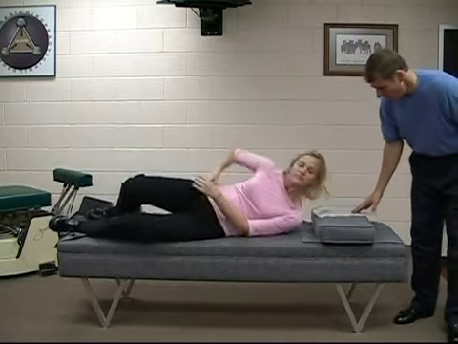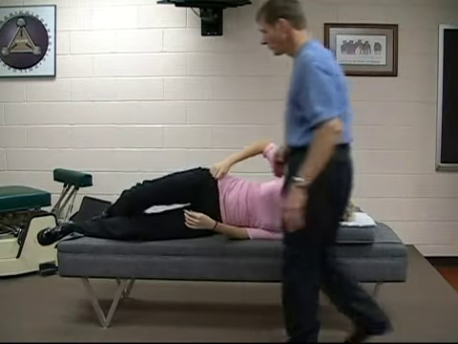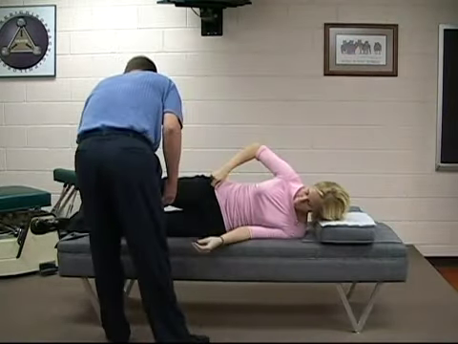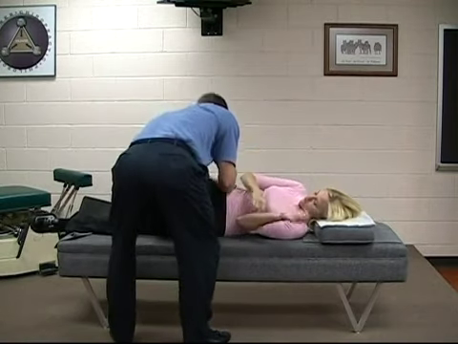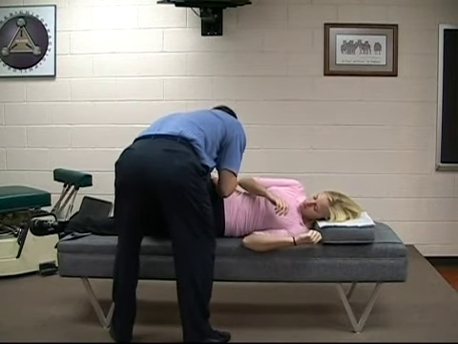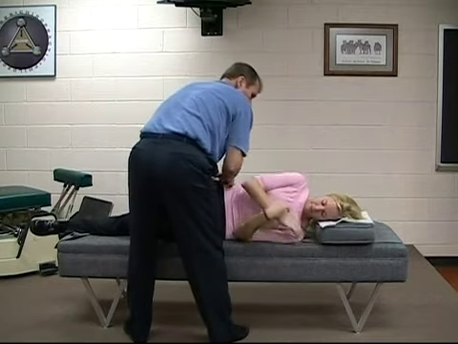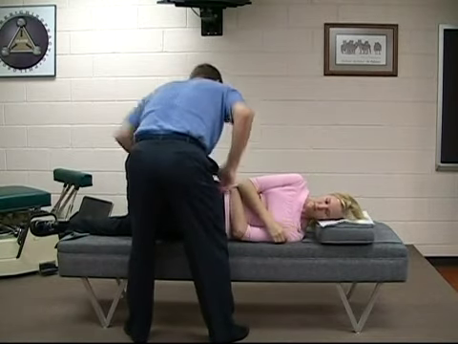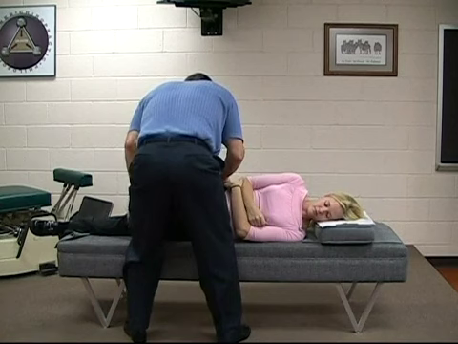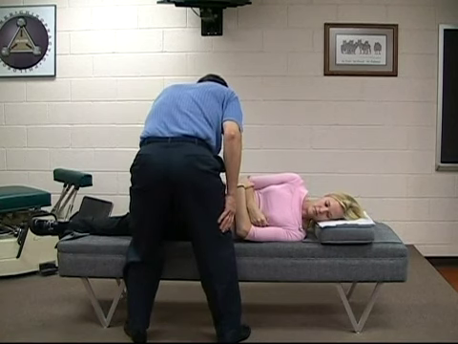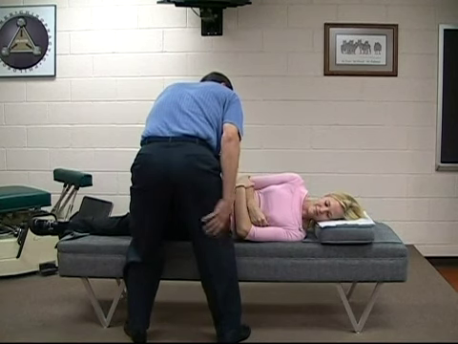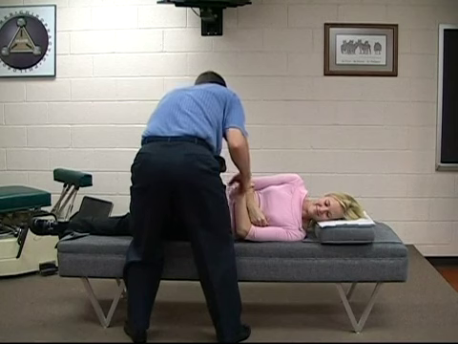To show you the stabilization on the other side. Again, we start with a broad stance, so my superior leg is superior enough so when I shift my weight, everything's going to fall on that superior leg.